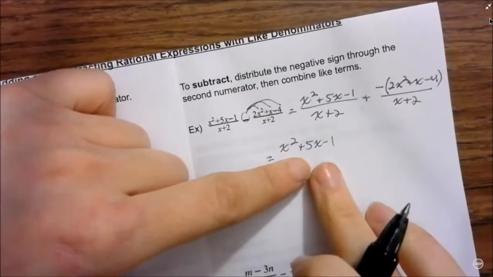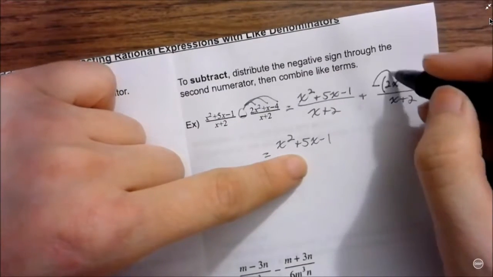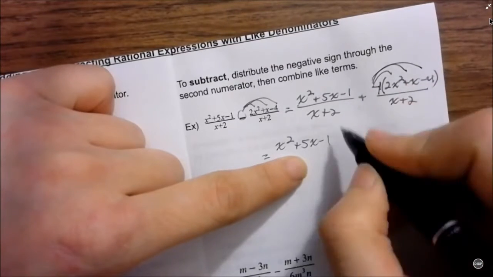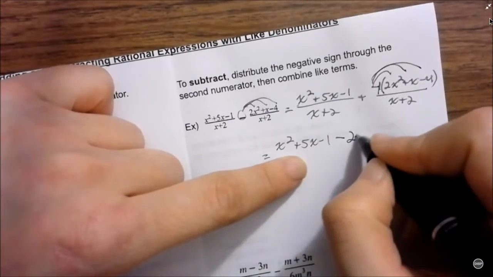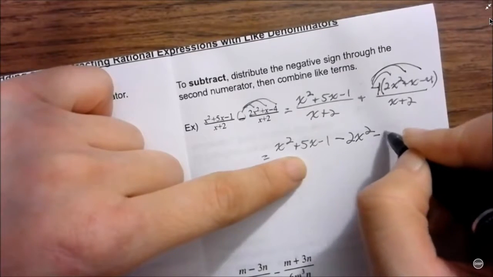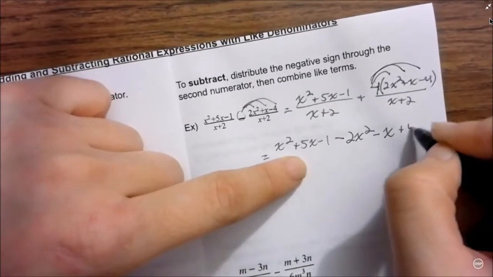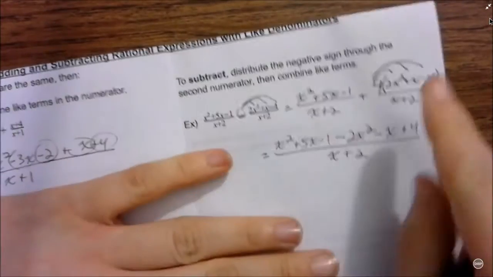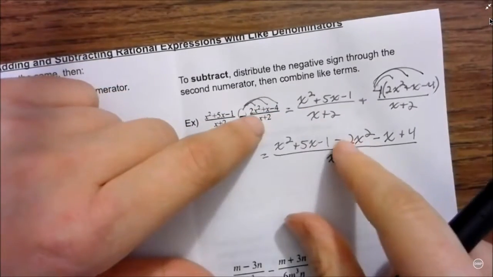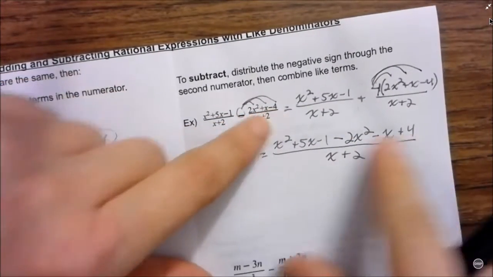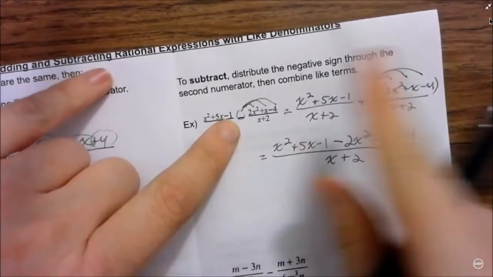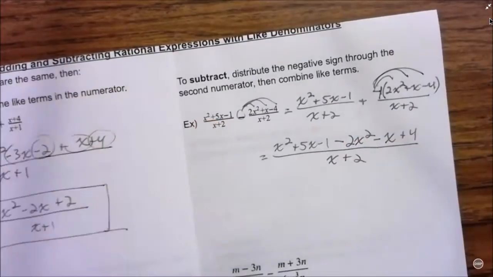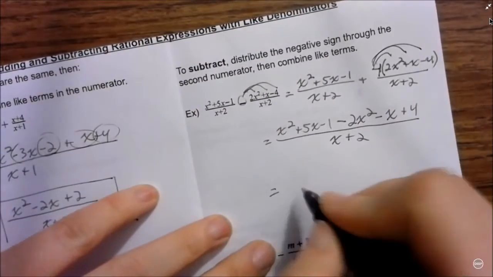All right, so there's my first numerator. Notice it didn't change, just leave it alone. Then I need to distribute my negative, or my negative 1 if you want to make that a negative 1. So minus 2x squared minus 1x plus 4, all over x plus 2. Notice all I've done so far is every sign on the second numerator flipped because I am subtracting. When I distribute that negative 1, my signs just flip. So now I can combine like terms.